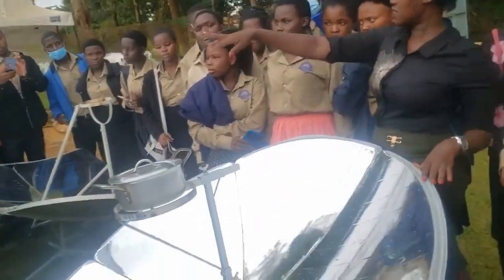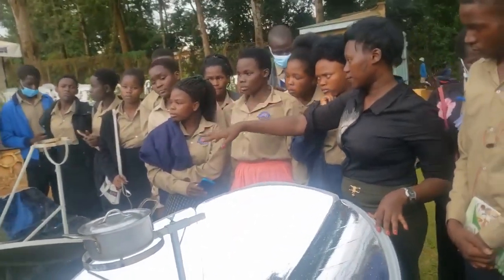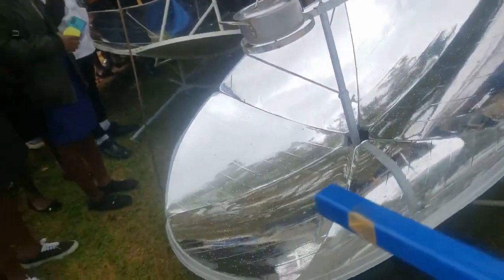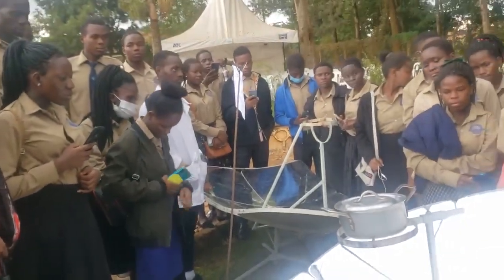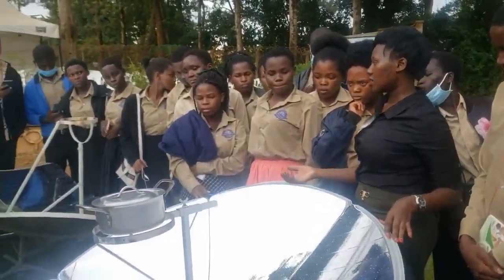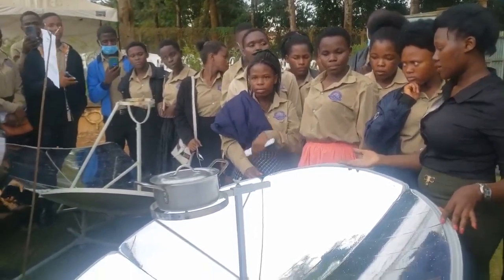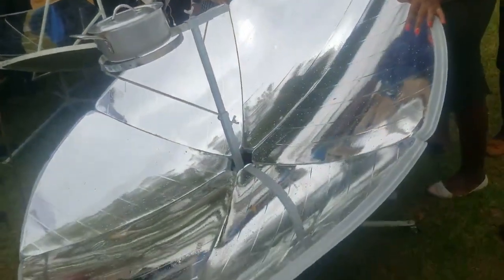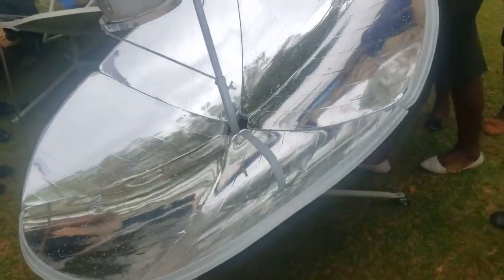So we have alternative energy technologies. These use a different energy, which is the sun, so that we do not use charcoal or cut trees for firewood. These are solar cookers. They use direct solar energy.